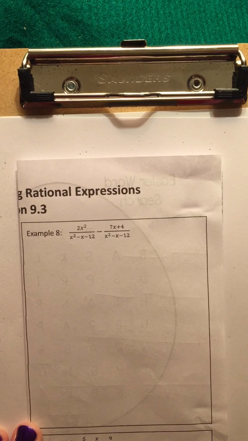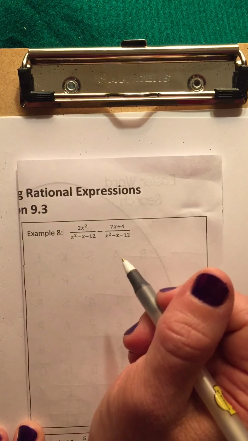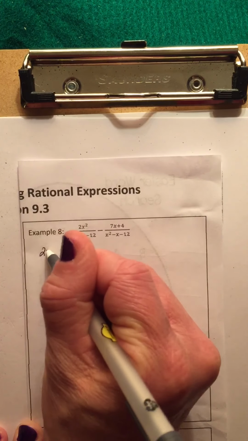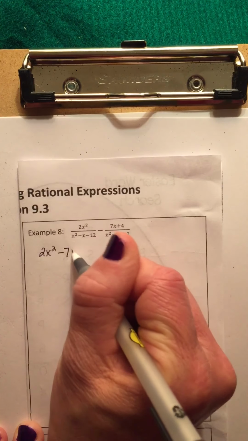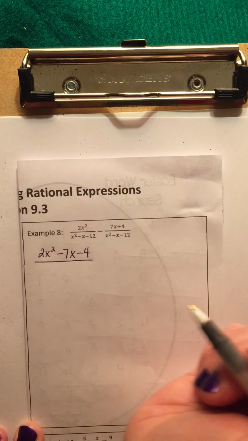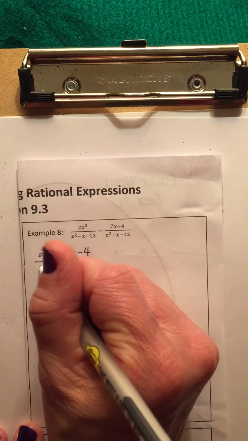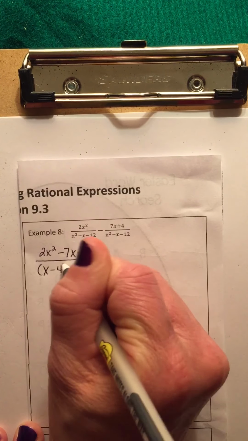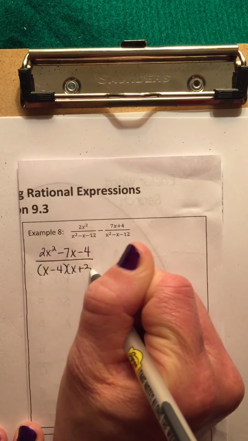Example 8: 2x squared divided by x squared minus x minus 12, minus 7x plus 4 divided by x squared minus x minus 12. We already have a common denominator, so let's subtract our numerators. 2x squared minus 7x minus 4 divided by, and now I'm going to factor that denominator, x minus 4 times x plus 3.